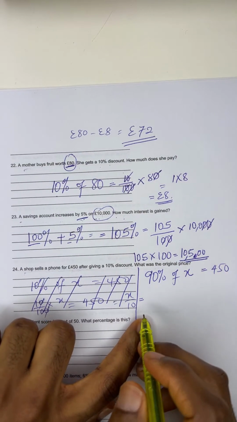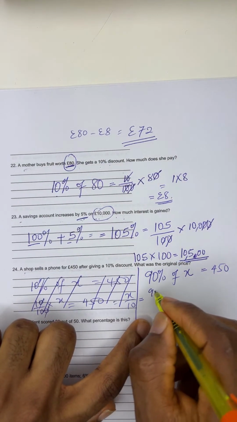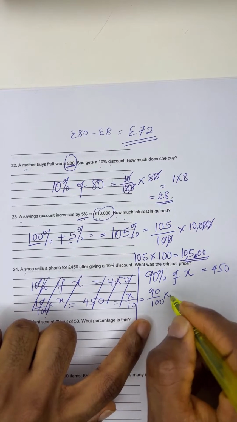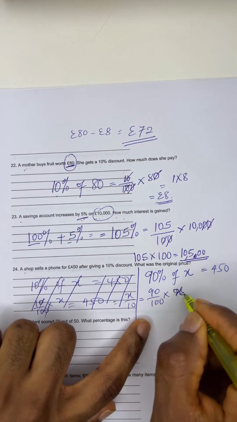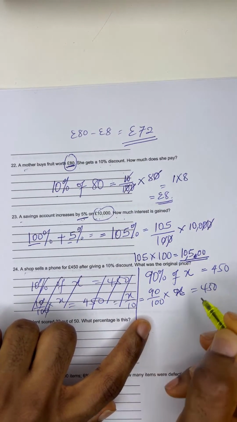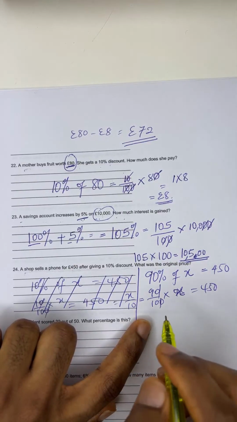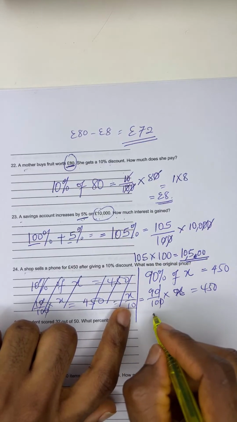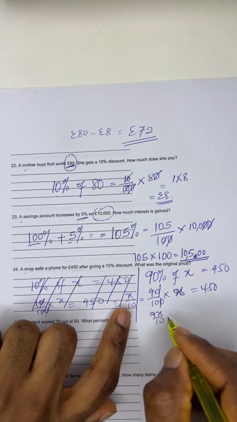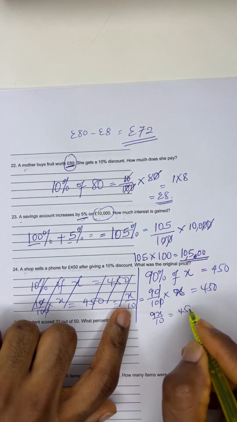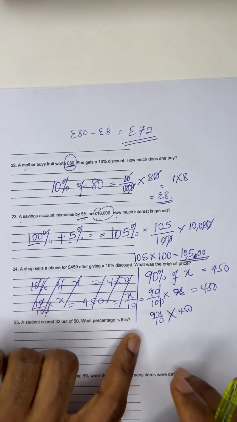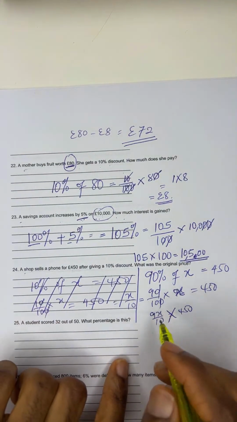So what do we get? You can now see that 90 over 100 times X is equal to 450. That will cancel the zeros. Okay, so we have 9X over 10 is equal to 450. If you cross multiply, what do you have?